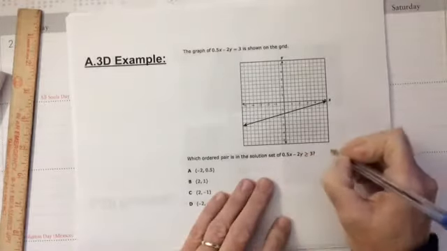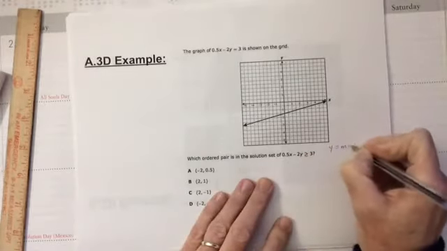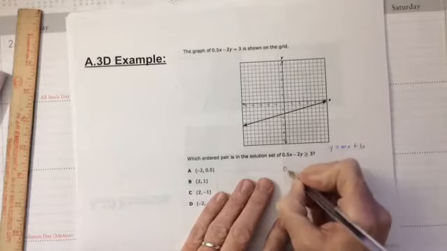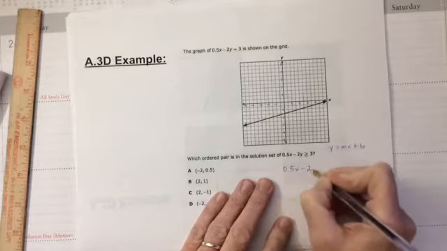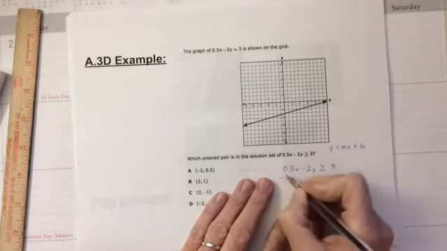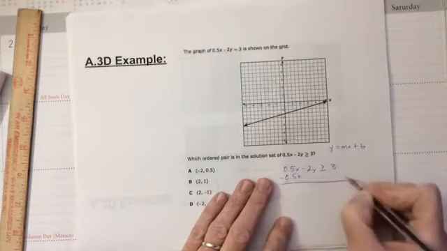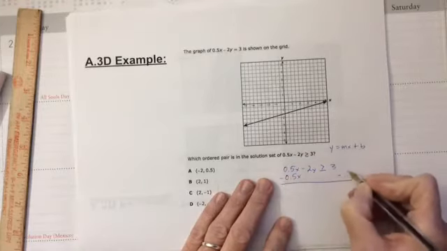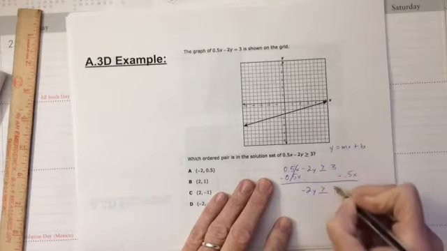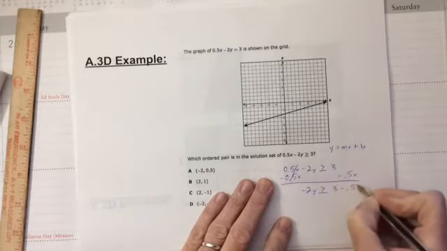Okay, I just want to put this in y equals mx plus b form just to double check. If we have 0.5x minus 2y is greater than or equal to 3, we move the x. Then we have negative 2y is greater than or equal to 3 minus 0.5x.